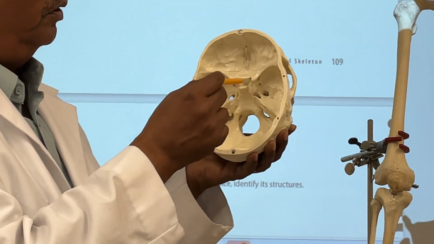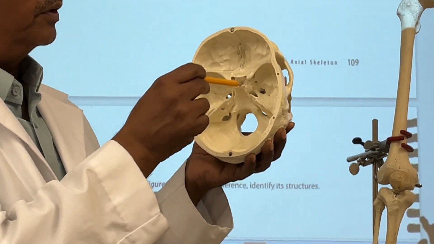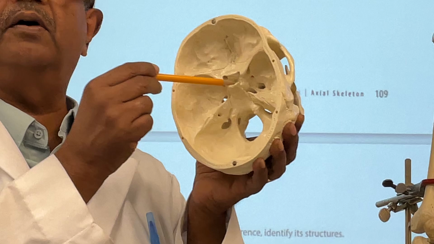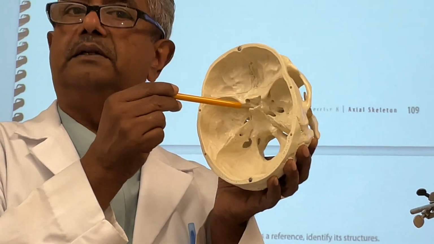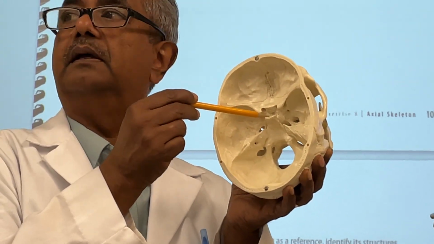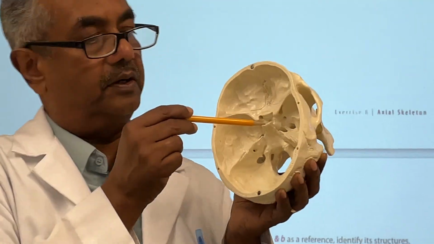And when you look over here, this is the saddle we were talking about. That saddle is called the sella turcica. That is where the pituitary gland is located.